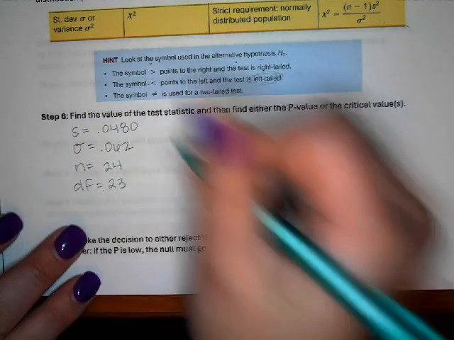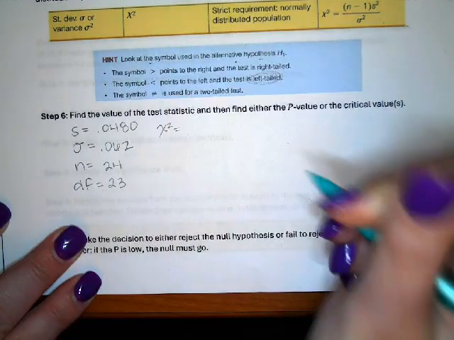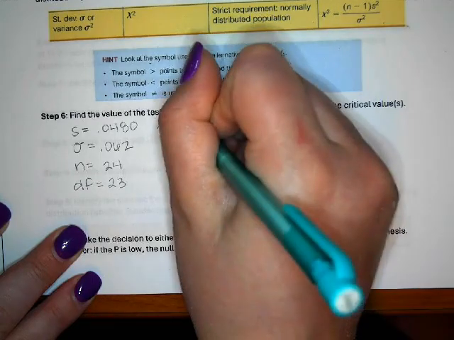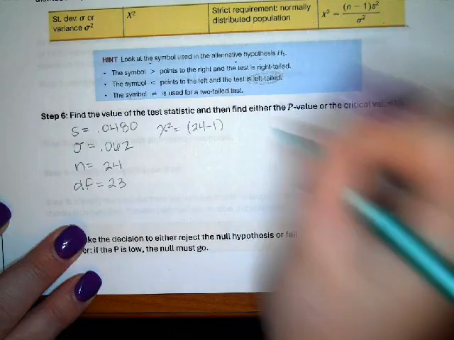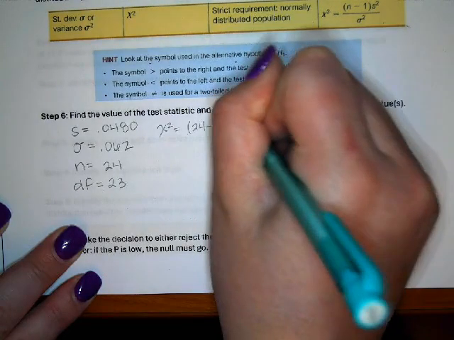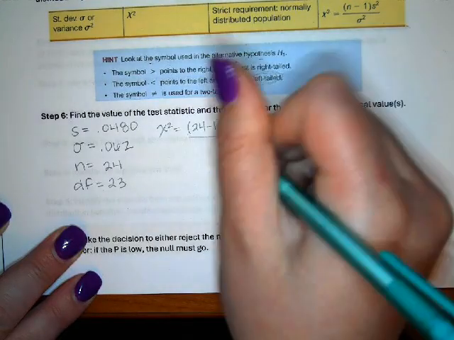And so my chi-squared value is going to be the degree of freedom, n minus 1, times s squared divided by sigma squared.